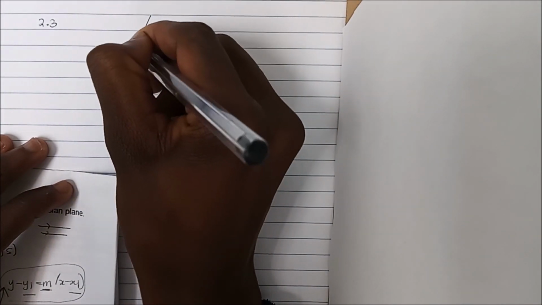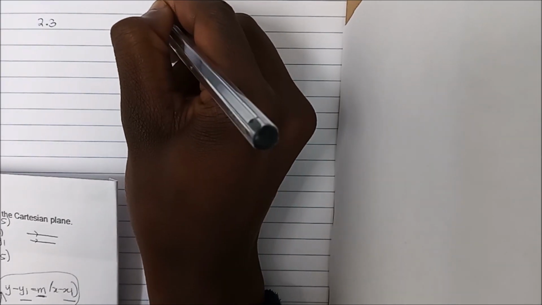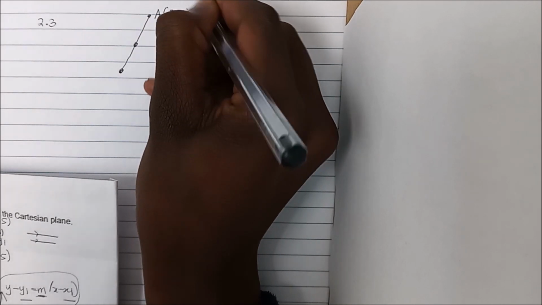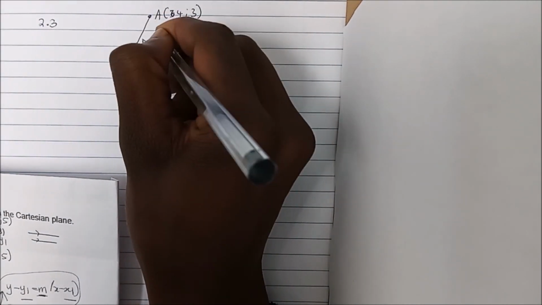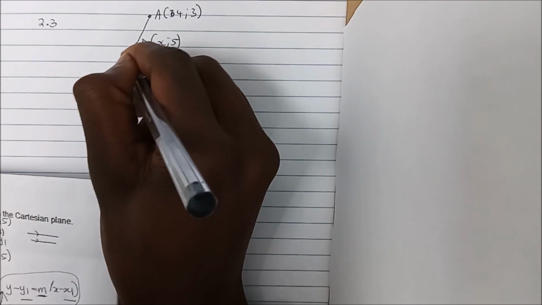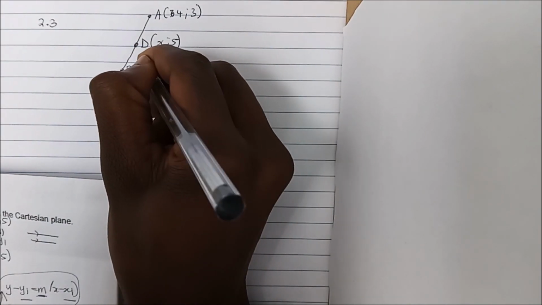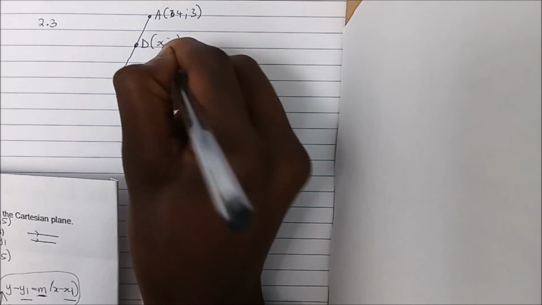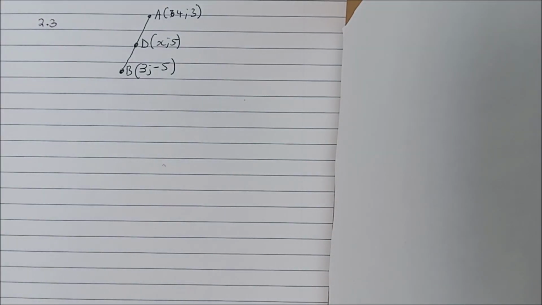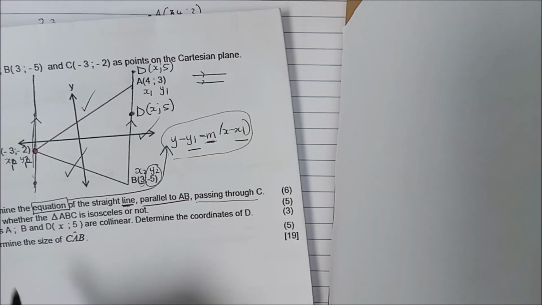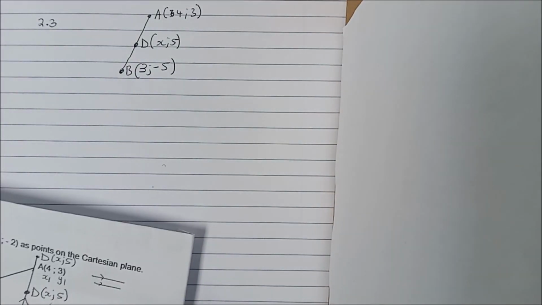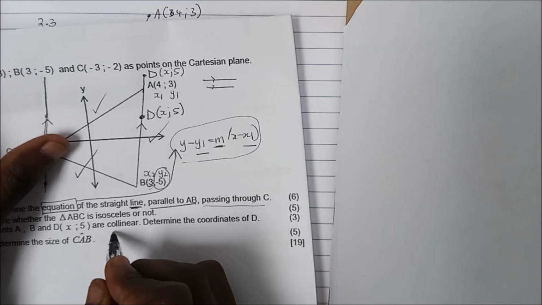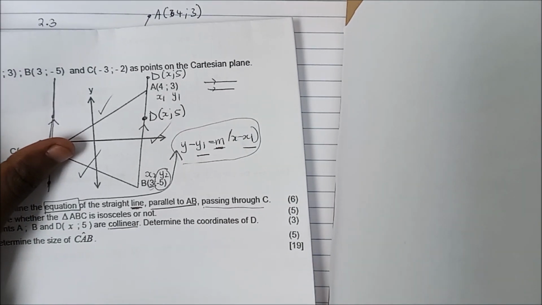So this is 1, 2, 3. So let's say this is A with 4 is to 3. And then let's say this is D with x is to 5. And then let's say this is B with 3 is to -5. So this is the picture that we have. They say these 3 points are collinear. Why did I put D on that line? Because the statement said they are collinear.